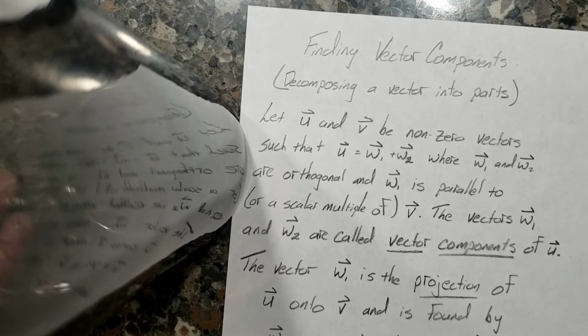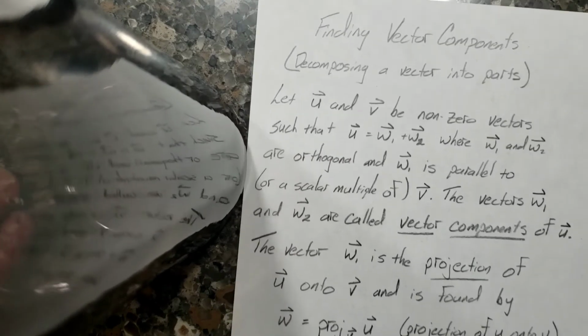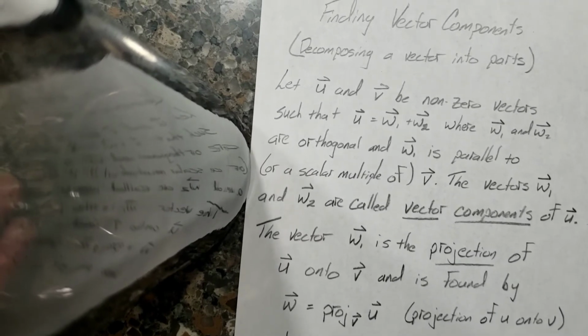Okay, here is what we have for vector components. Components are basically decomposing a vector into its parts. This explanation is a little lengthy, and then I have an example for you.